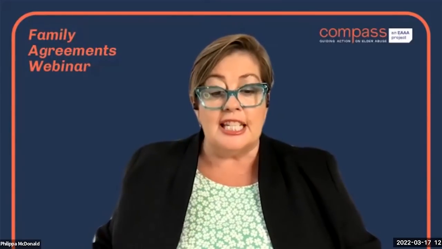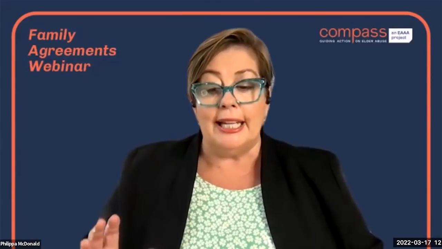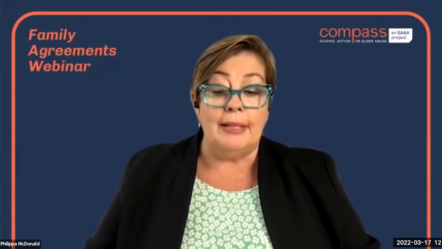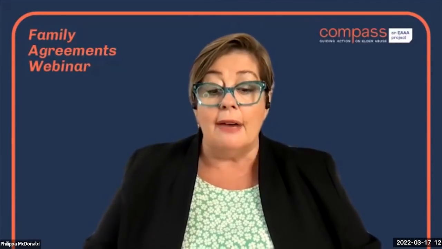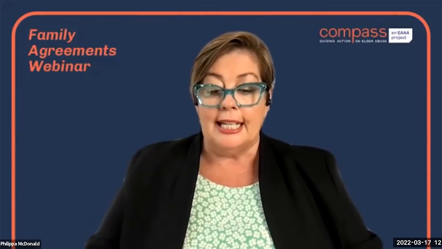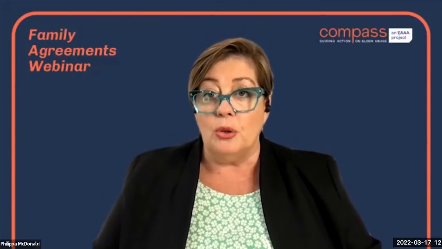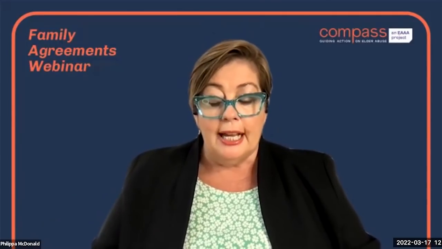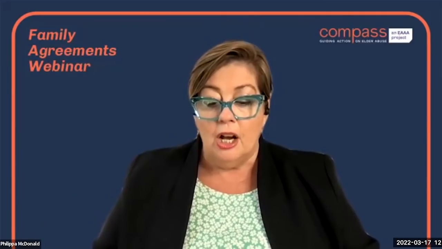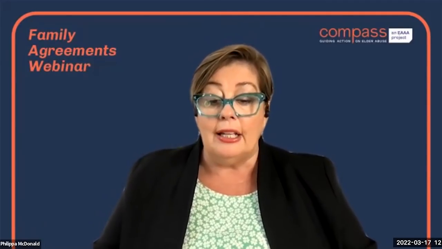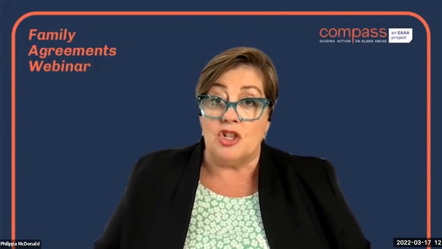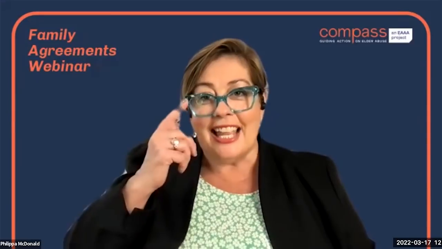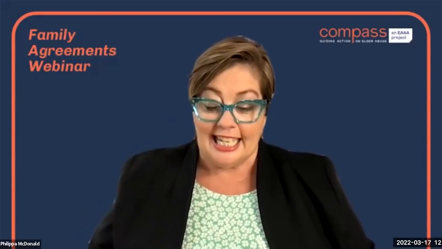Our key objectives today are to find out what a family agreement is and why you might need one, to learn more about what a family agreement should include, to discover the steps to making a family agreement, to get advice on what to do when things go wrong, and to learn more about gifting money or property to a family member or another person, or moving house, and how it can affect the amount of age pension a person receives.